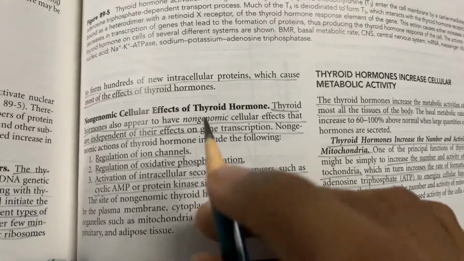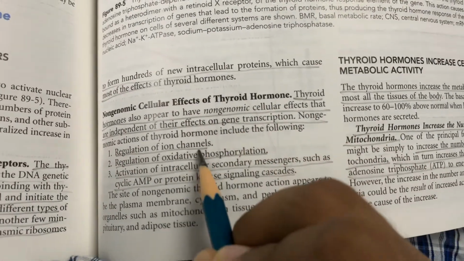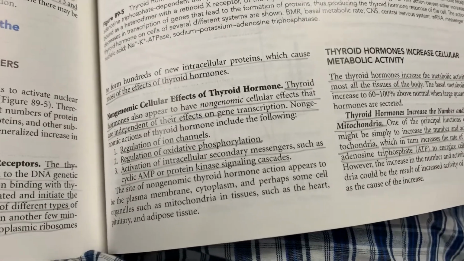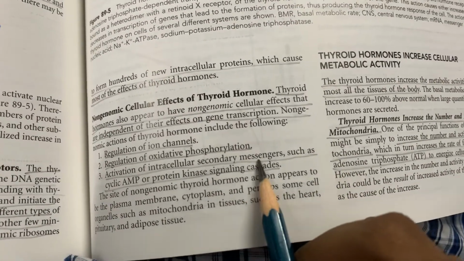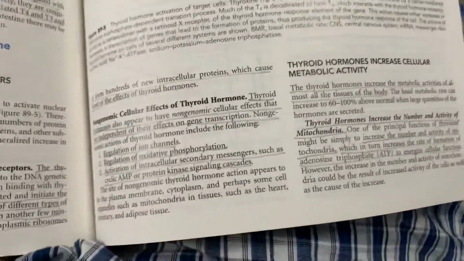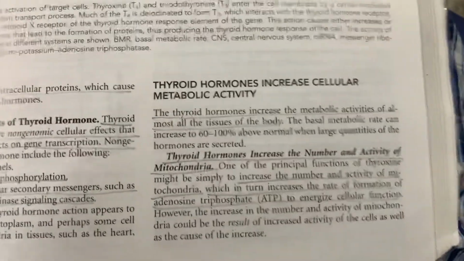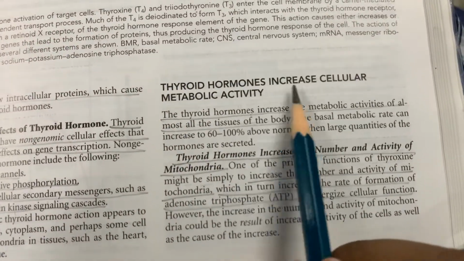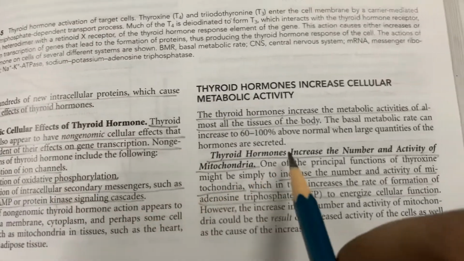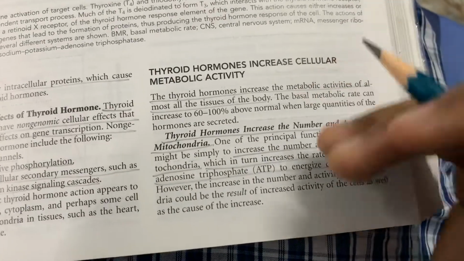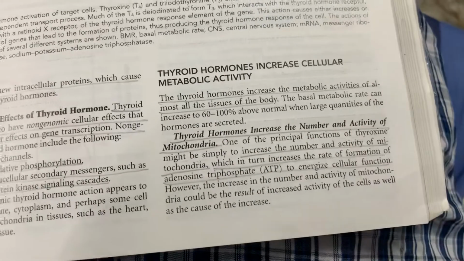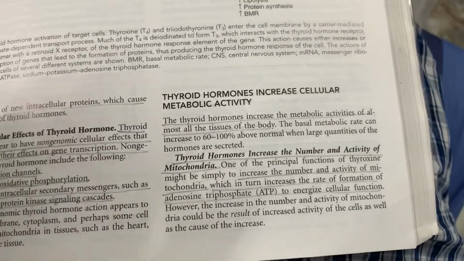The thyroid hormone also has non-genomic cellular effects such as it regulates ion channels, regulates oxidative phosphorylation which occurs in the mitochondria, and it activates intracellular secondary messengers such as cyclic AMP or protein kinase signaling cascades, okay? This point is important because now we will see that the thyroid hormone increases cellular metabolic activity, okay? It increases oxidative phosphorylation in the mitochondria. It increases the number of mitochondria and the activity of mitochondria which form ATP, and this ATP is utilized for several metabolic reactions in the body.